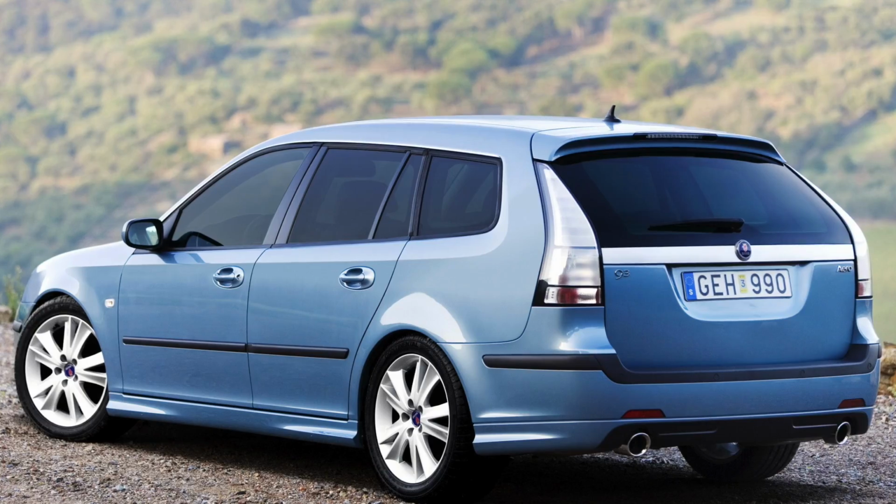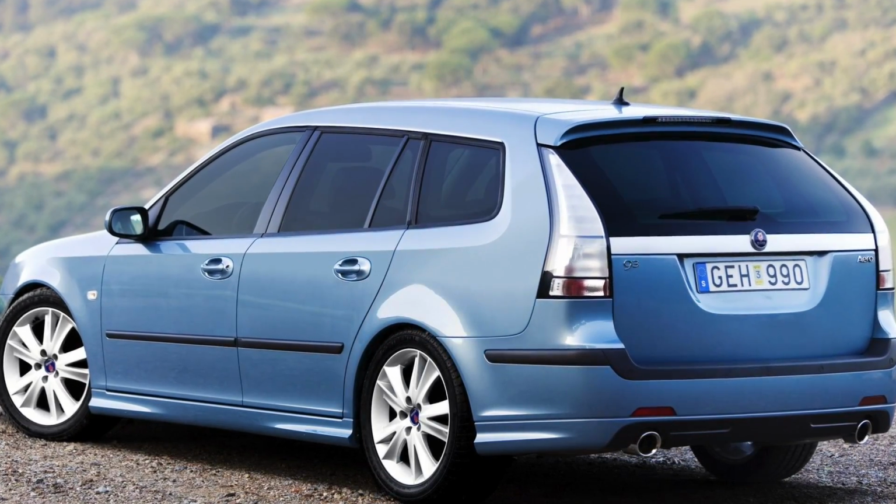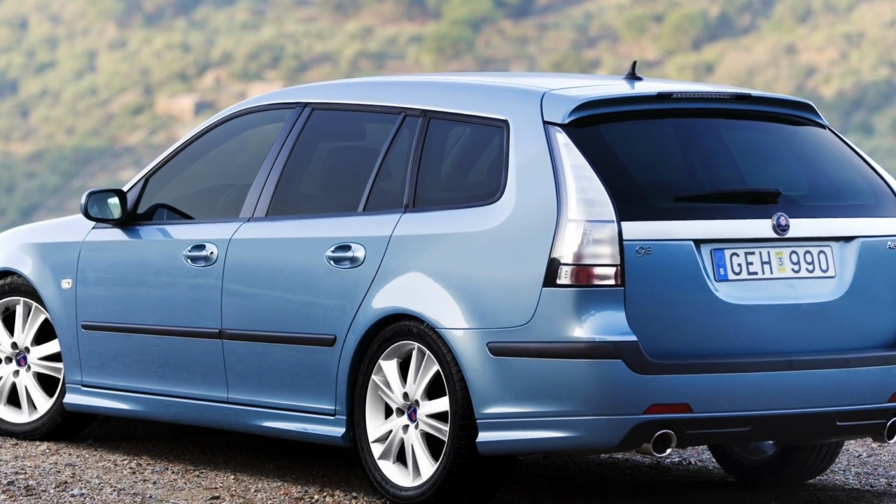And then you also have the Sport Combi. The new generation Sport Combi was not introduced until I believe 2006. And both of those followed the same trims as the other ones. You had the Aero variant from 06 to 09 with the V6. Automatic manual interiors were the same for the most part.